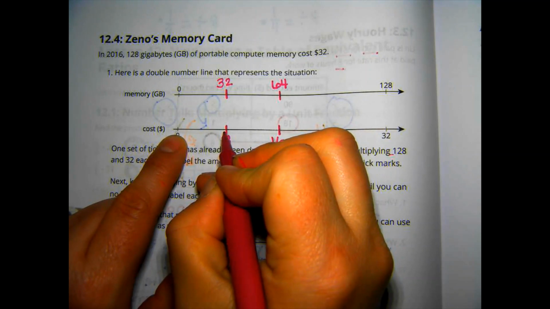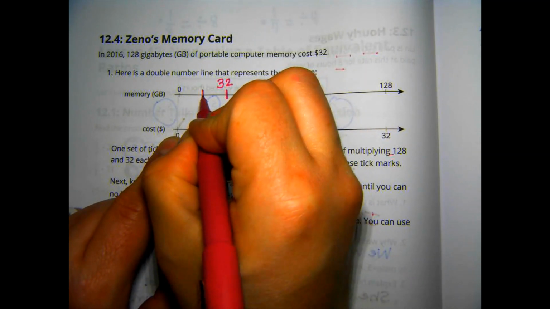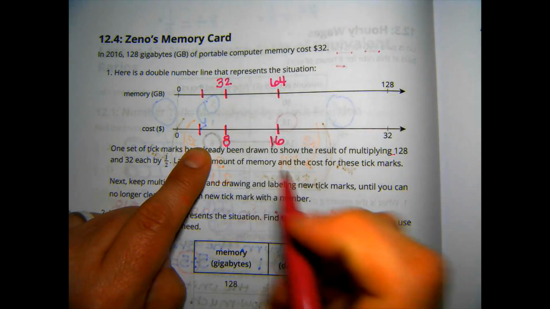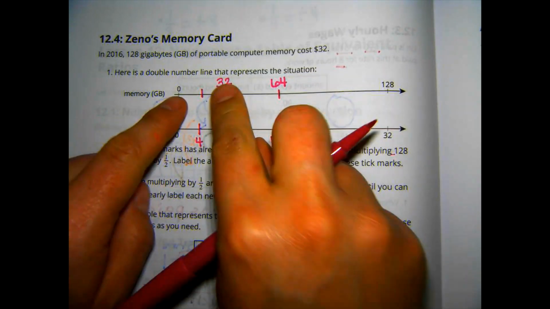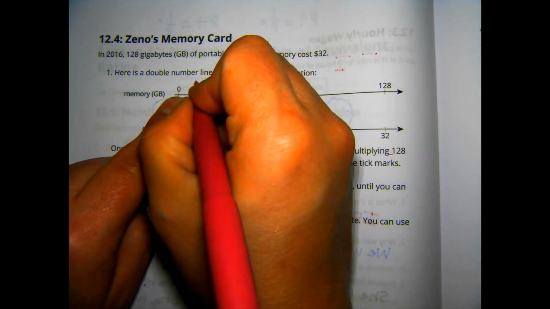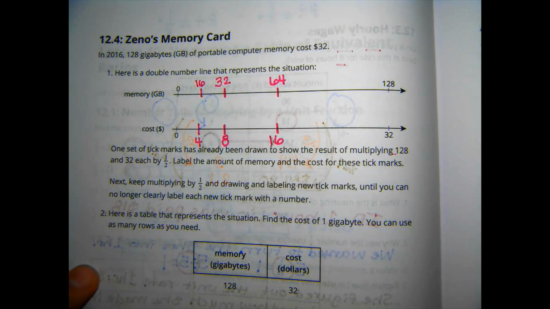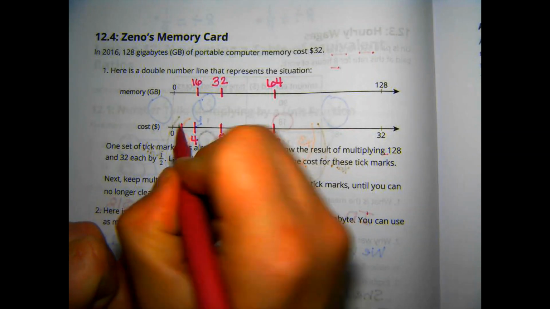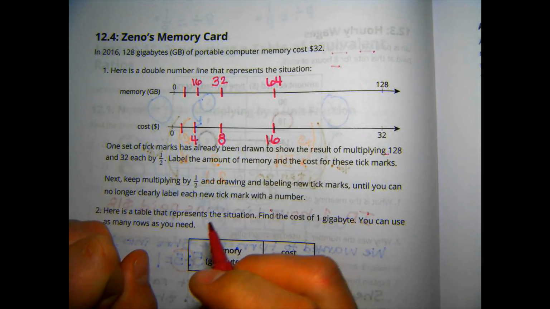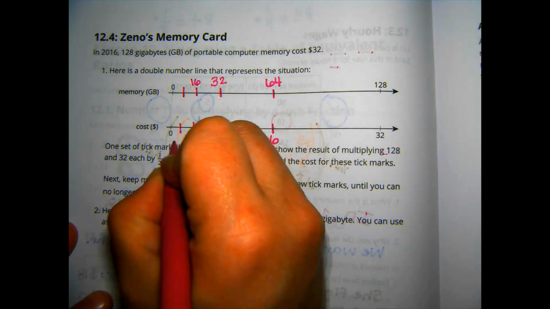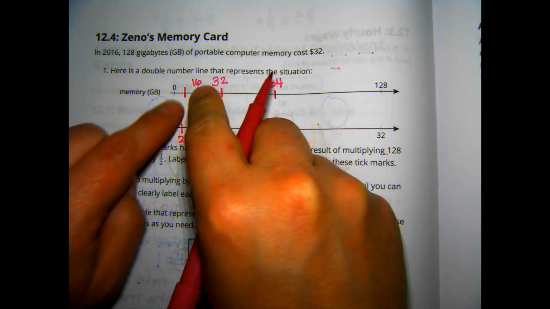Okay, we're going to keep going half again. So now I'm going to take this new space and half it. So we'll do 4. And half of 32, which we already did. When we halved 32 here, we got 16. So 16. Okay, now we're going to half again. So we'll take this new space and half it. I think this might be our last one. So between 0 and 4, 2. And what's half of 16?